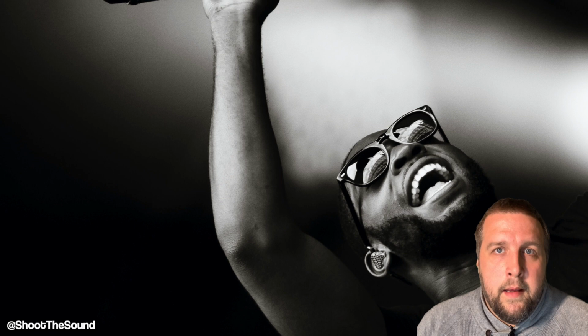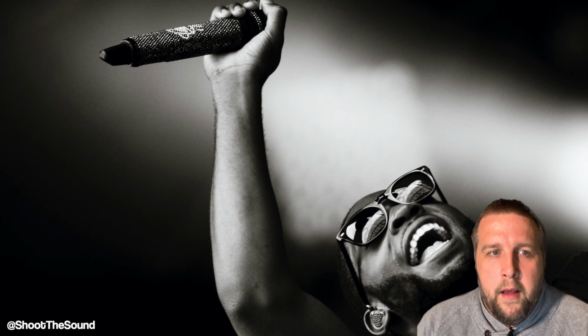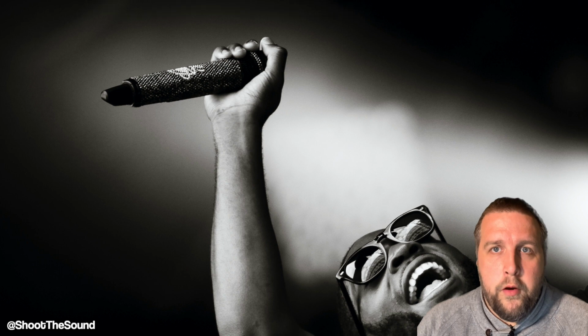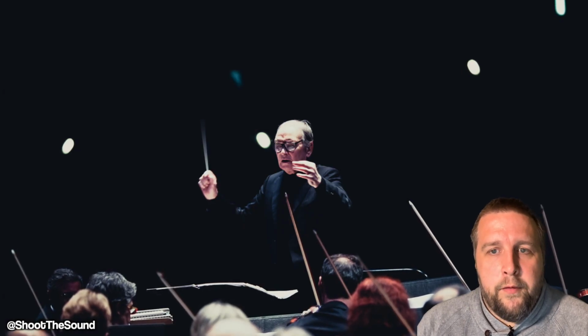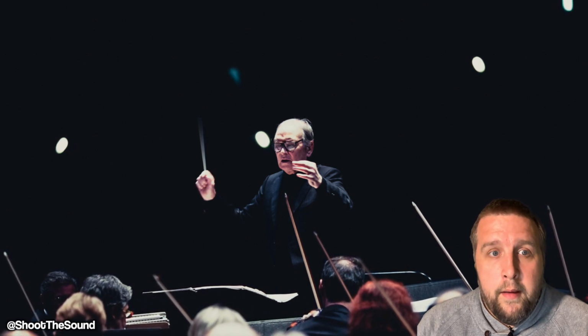I like the ability just to pick an element, focus on it, and recompose the frame. It's something I got used to many, many years ago. Obviously, back button focus can help with that as well. You're moving your actual focusing onto a separate button on the back of the camera, so that you're not having to half press your shutter button. That can be quite handy as well.